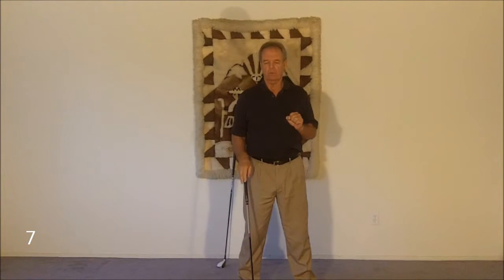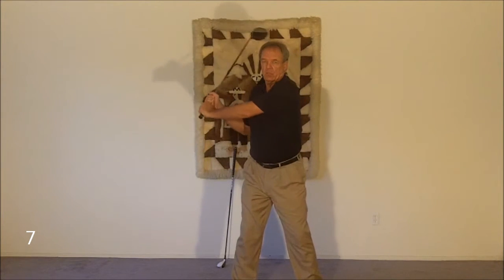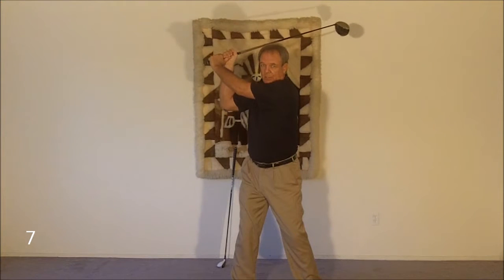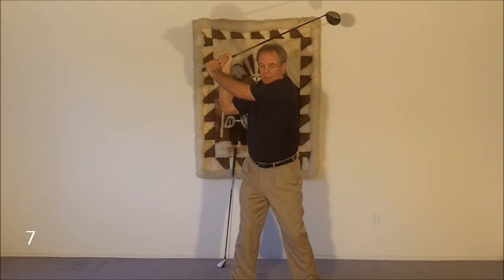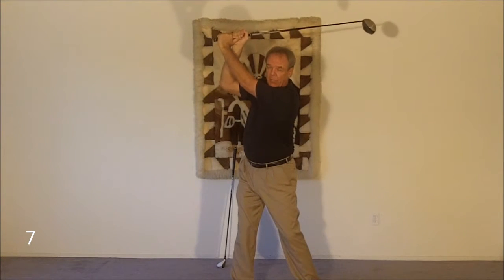Lifting the front shoulder on the takeaway is a big deal. A lot of you start like this, but you bring this shoulder up like this. This prohibits you from getting your hands up high enough. You'll notice that my arm is under my chin. I can't get my hands up any higher. But if I drop my shoulder, my hands can go higher.